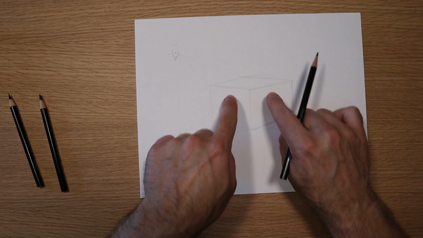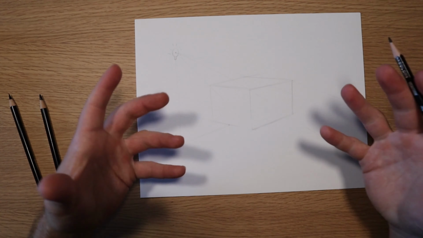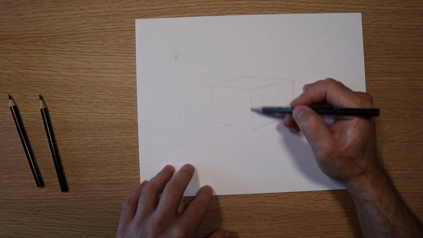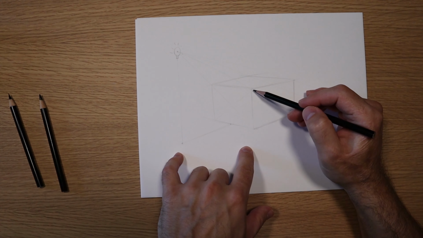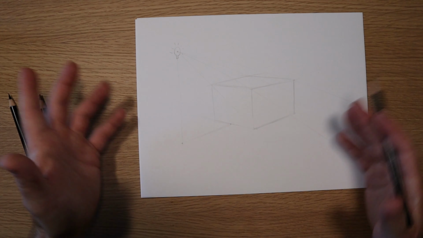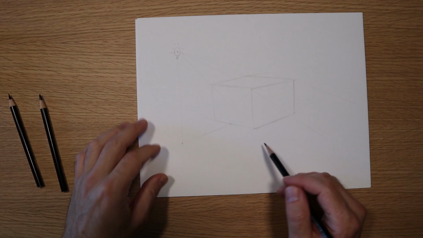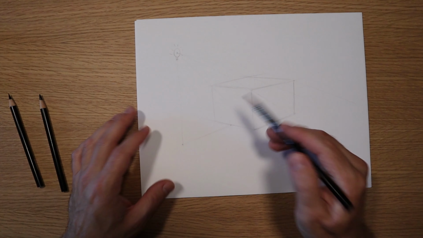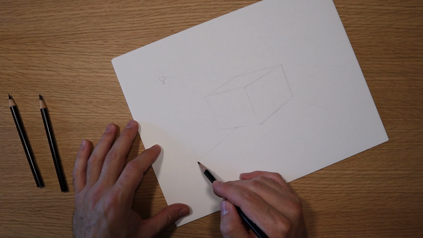Really what we're doing is projecting this top surface. When we're creating the shadow, we're projecting this top surface onto the ground and then connecting it with the side surfaces. Yeah, that might make a bit more sense in a second. Okay, so we've got these four light projection lines mapped out.